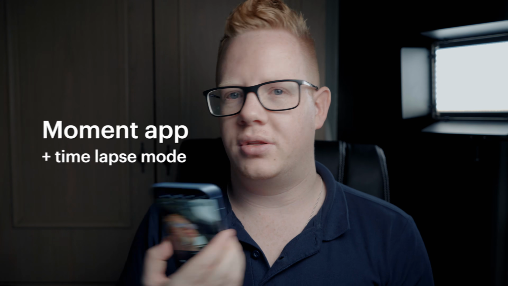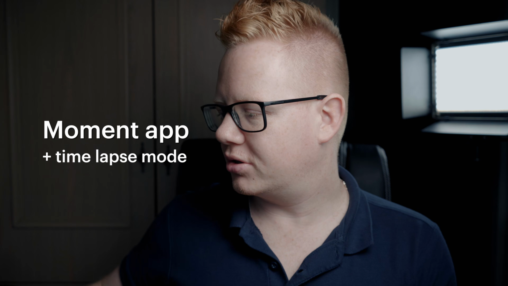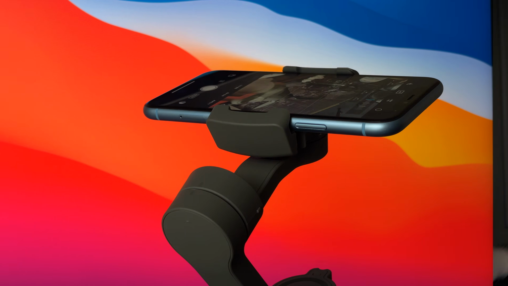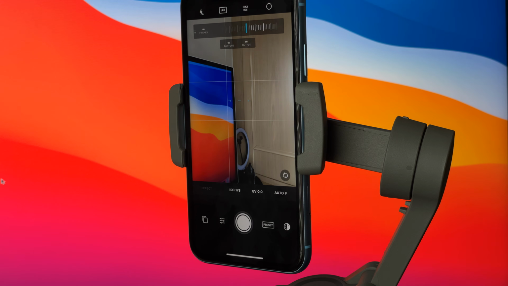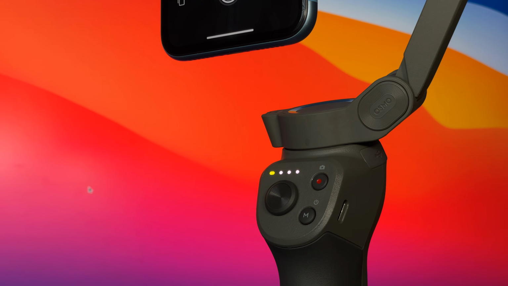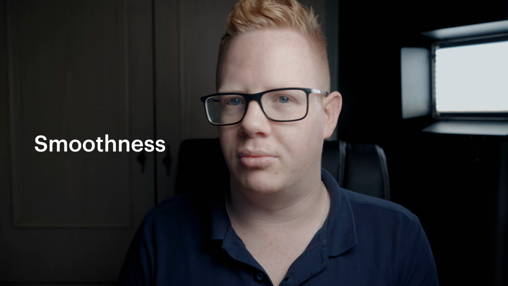So this first method requires the Moment app with the time-lapse mode installed, and you also need a gimbal. Now this is a DJI Osmo Mobile 3, but you can use any gimbal, it doesn't matter. And the key thing for this time-lapse is smoothness. That's why we're using the gimbal and the Moment app.